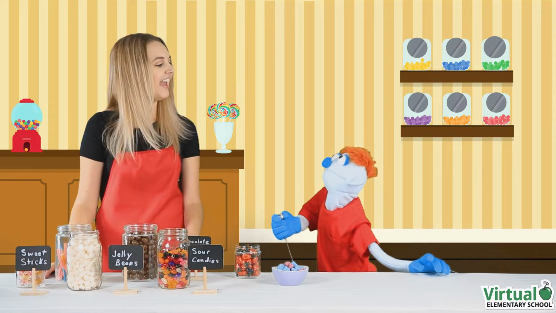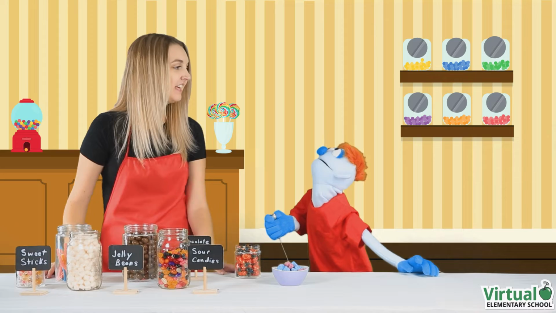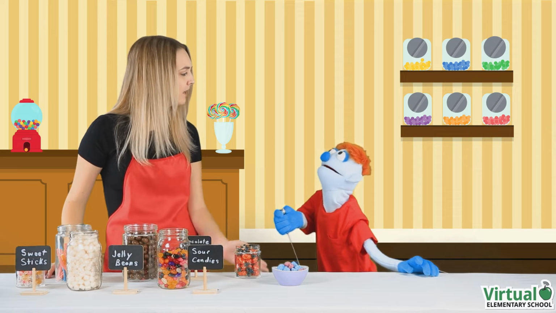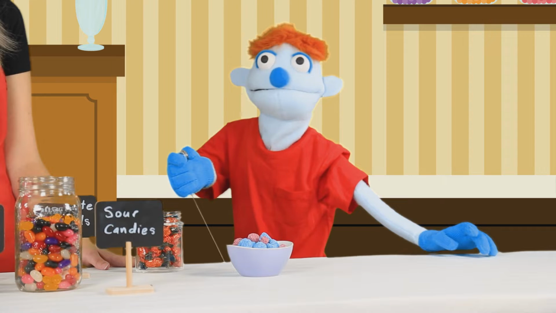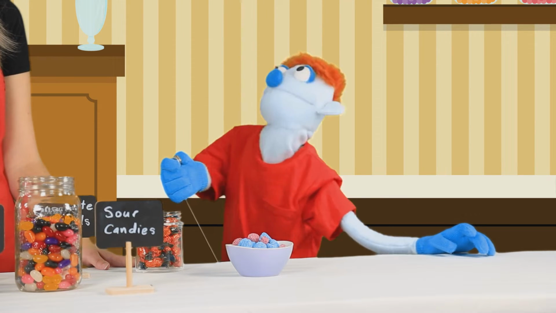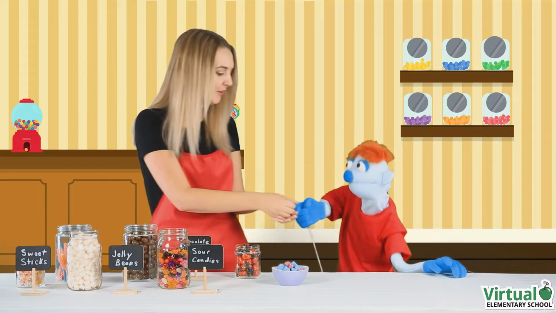Hi, Sam. Hey, Digit! I've been saving my money to buy candy. Saving money to buy something is a responsible thing to do. Candy bags cost 65 cents. I have these coins. Let's make 65 cents from your coins.